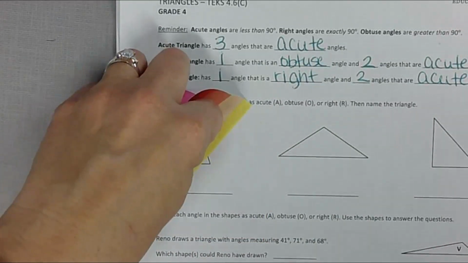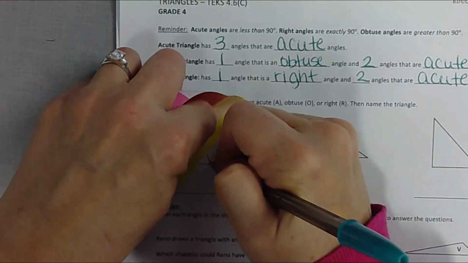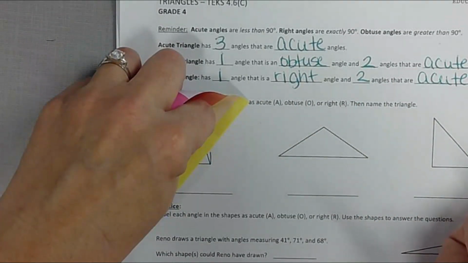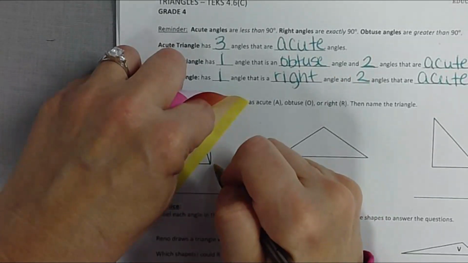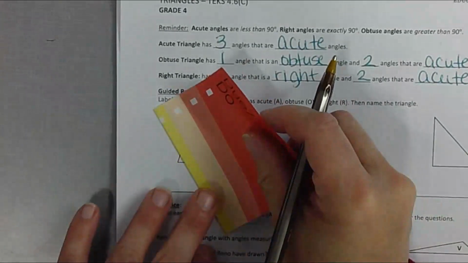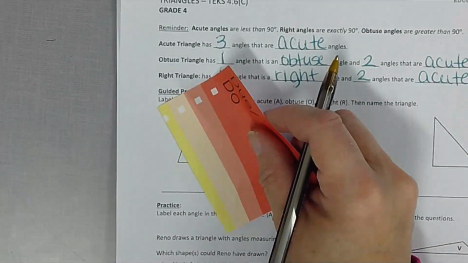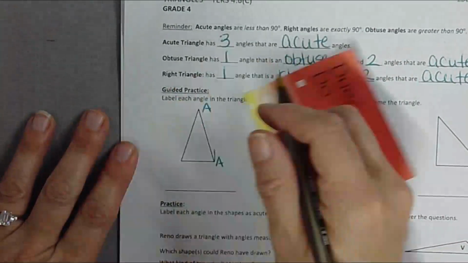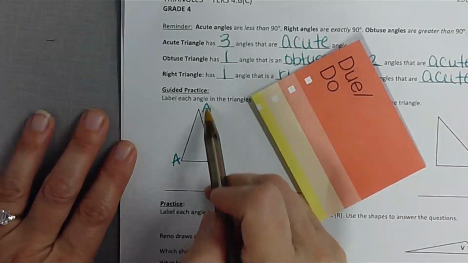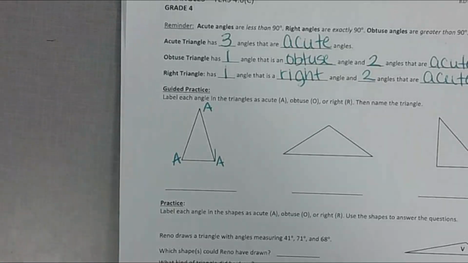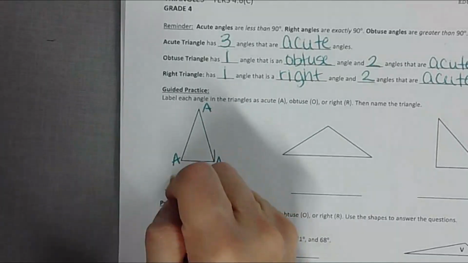Then I'm going to look at this one. Well, I know that a right triangle would go straight up like this. So that looks less than 90, doesn't it? So this would also be acute. All right, and let's look at this angle. What do y'all think this angle is? It's an acute angle too. Very good. So if all three are acute, that will make this triangle an acute triangle.